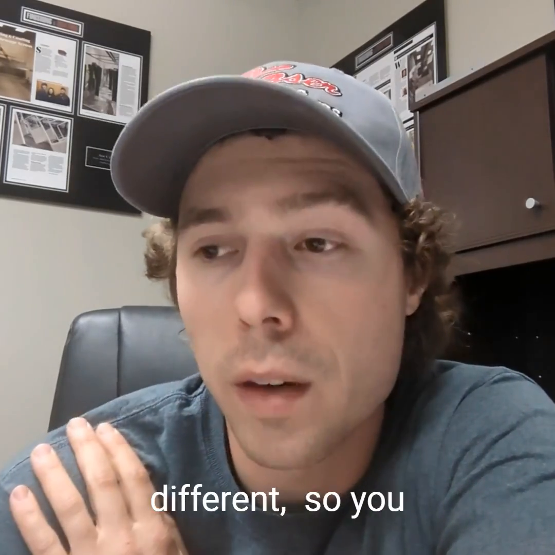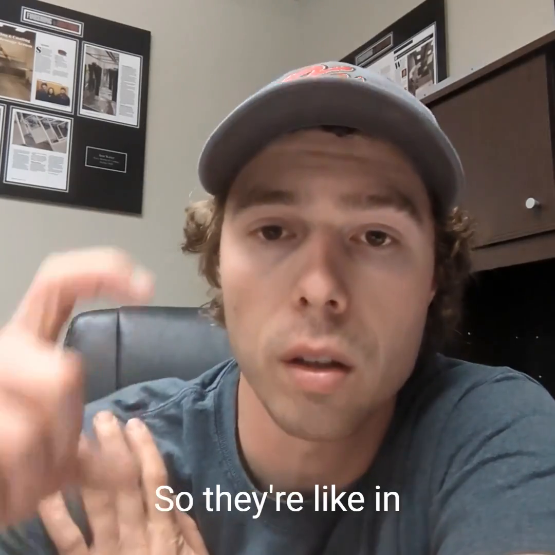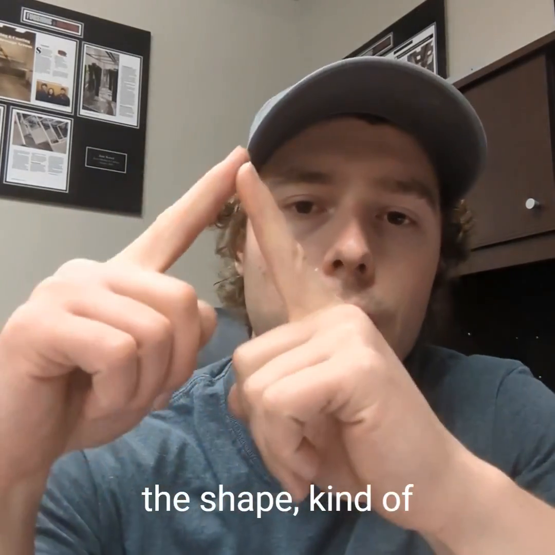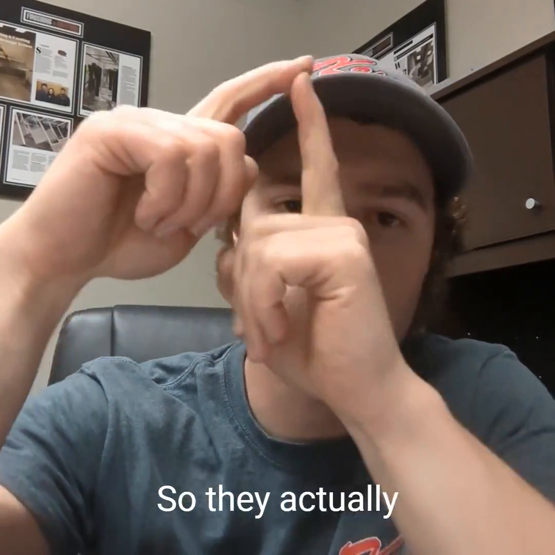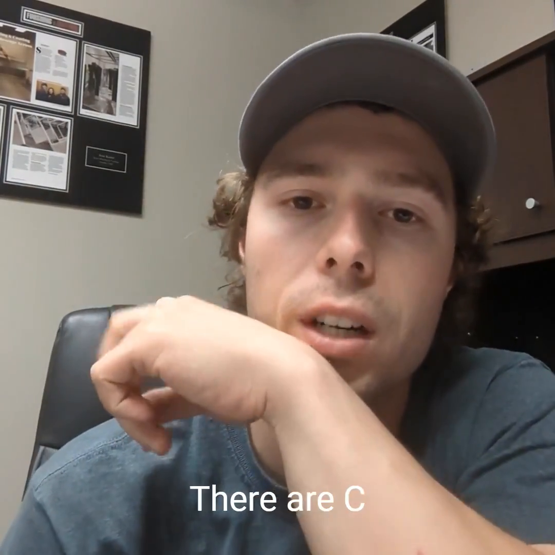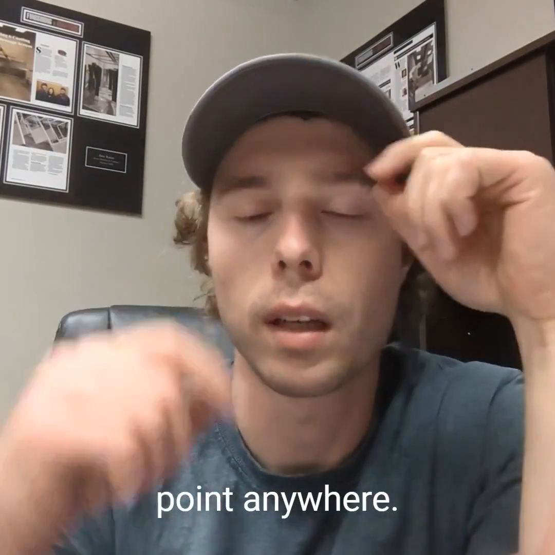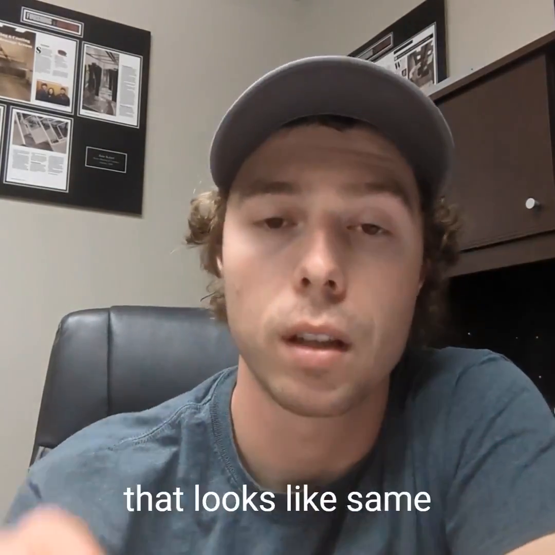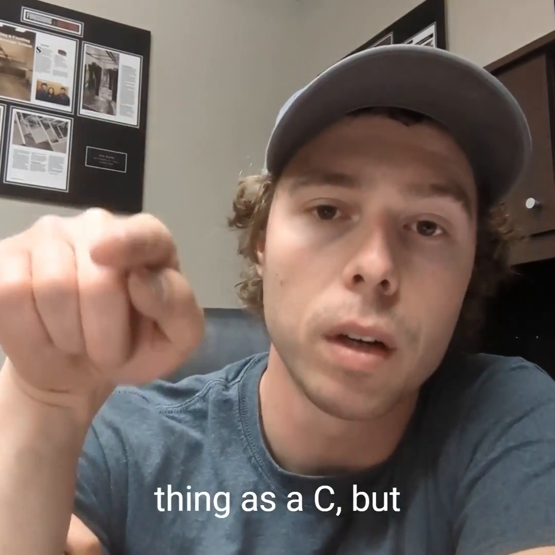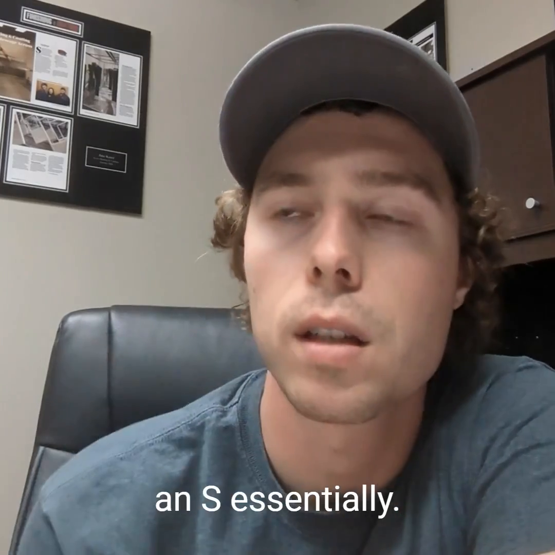Everybody's hooks are a little bit different. So you can get V hooks, shaped kind of like a V at the top, so they actually hook over top of something. There are C hooks, which are more rounded. They don't have a point anywhere. There's S hooks, which look like the same thing as a C, but essentially look like an S.